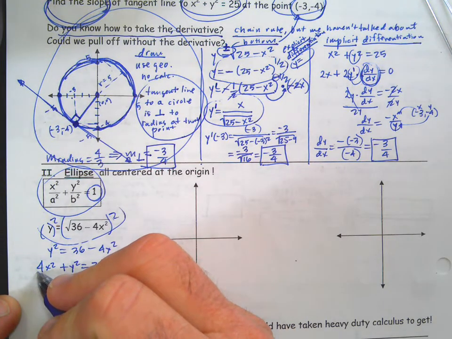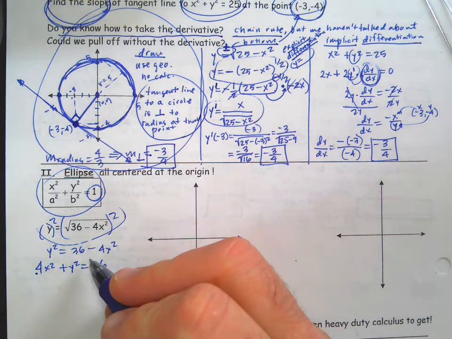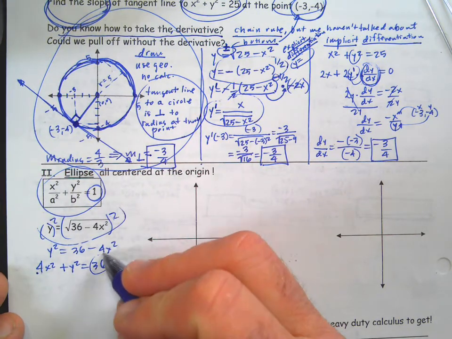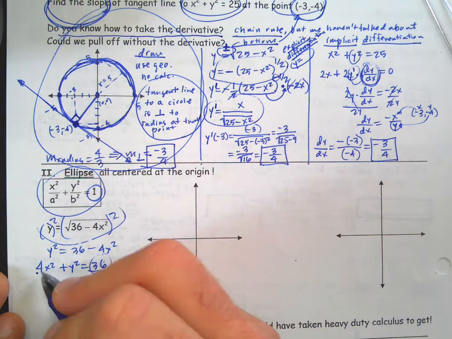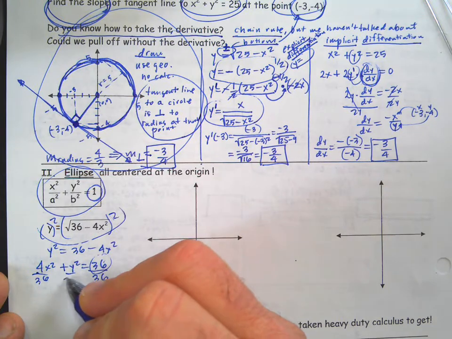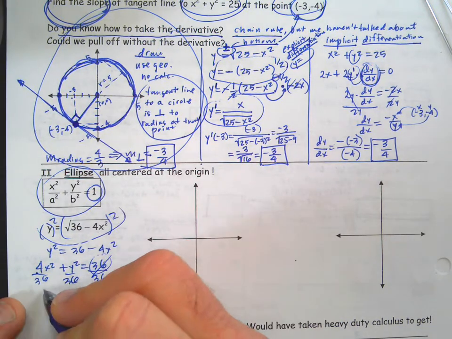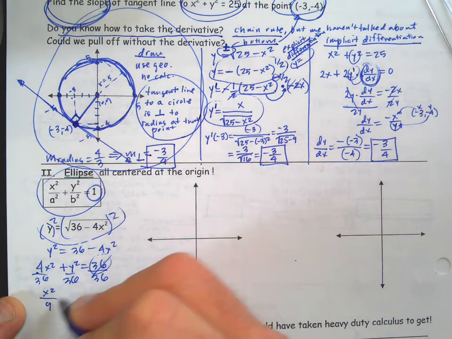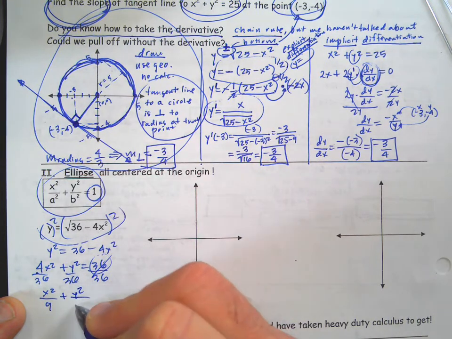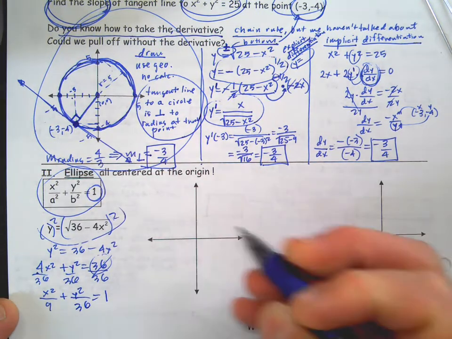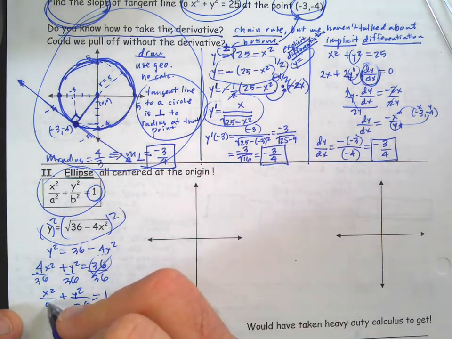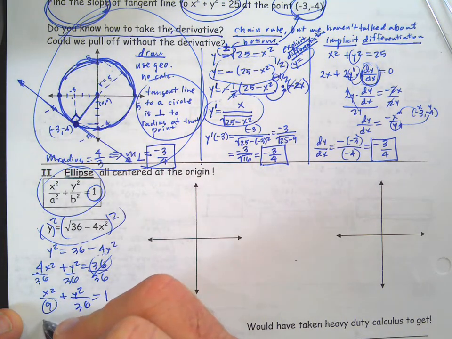So now that we know it's an ellipse, we actually want a 1 over here. So we're going to divide everything by 36. And it's going to be x squared over 9 plus y squared over 36 equals 1. And so this number squared, that's 3 squared.